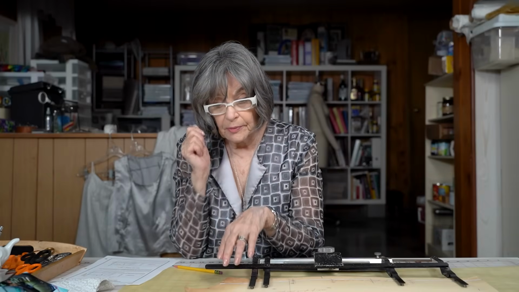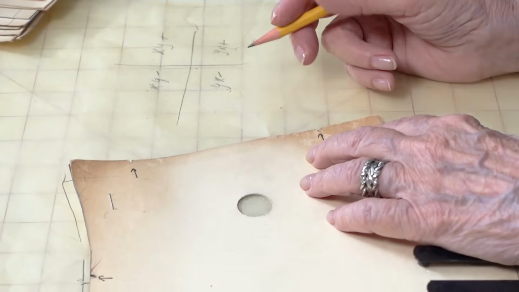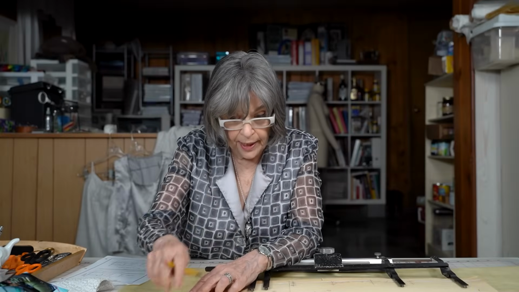Now I'm continuing to grade this. I'm grading the shoulder at the neck. And this is up 1/16 of an inch and out 1/16 of an inch. Out goes that way, up goes this way. And I'm putting the notch in here.